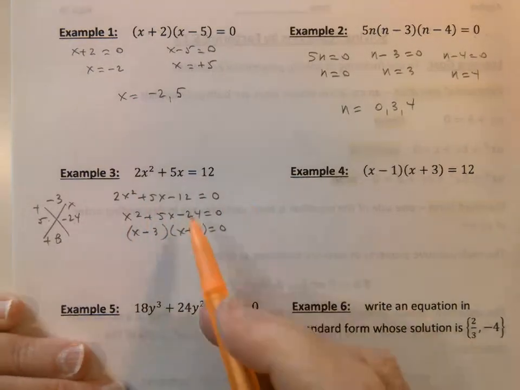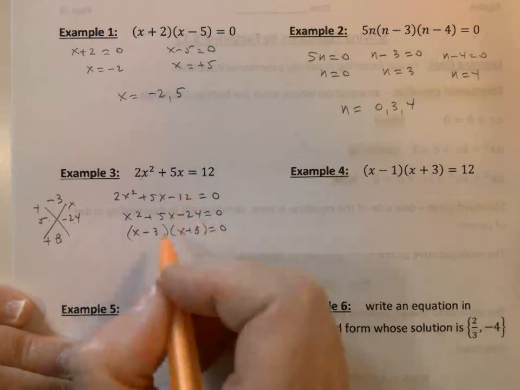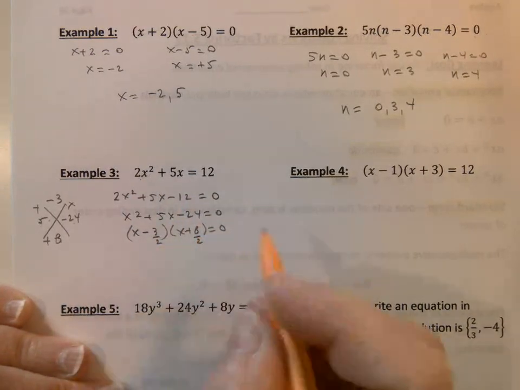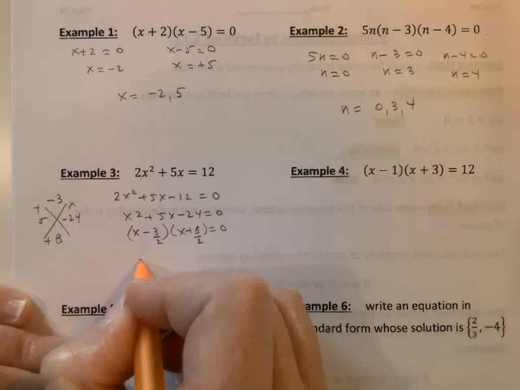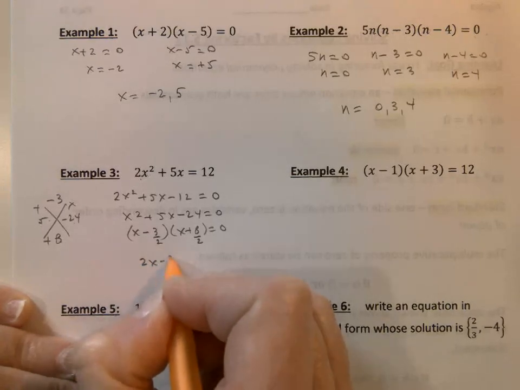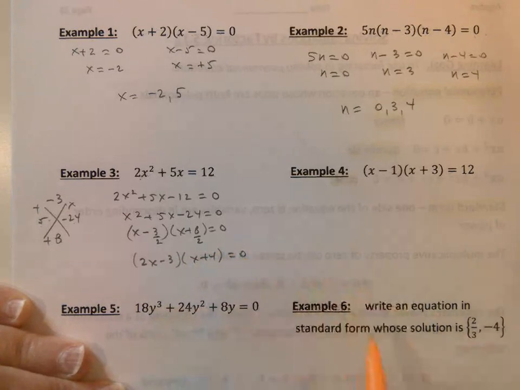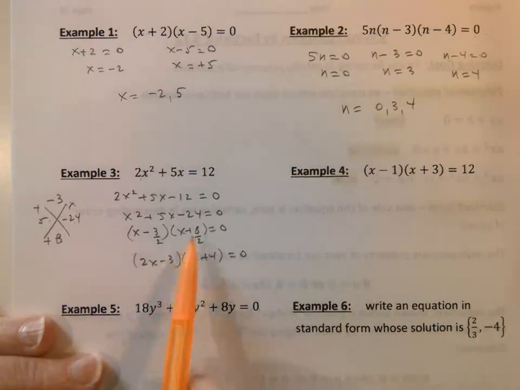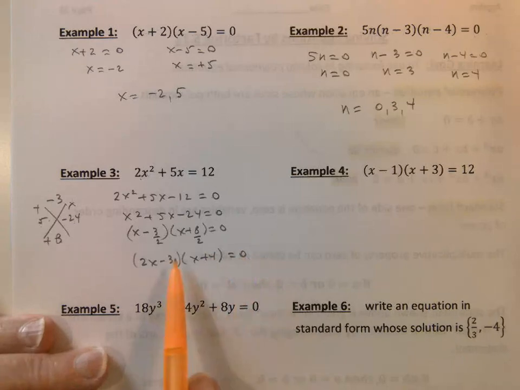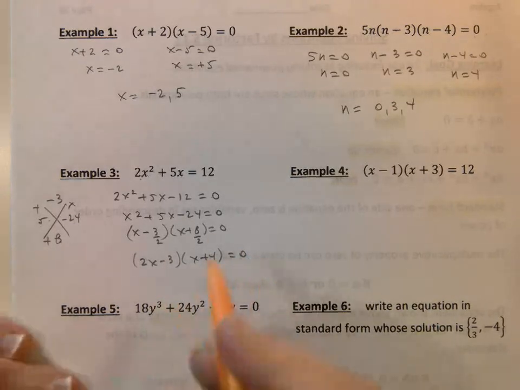But I've done my slide. Now I have to divide. I'm dividing by 2. And I'm going to do my bottoms up. So I have 2x minus 3. And this one simplifies to x plus 4. Okay, so now I've factored the whole thing. I put it in standard form, I factored it. Now I have to set each factor equal to 0.